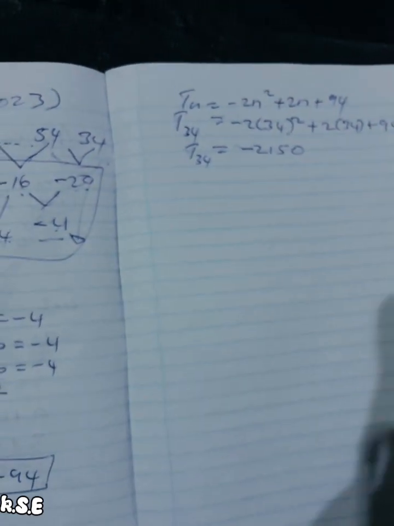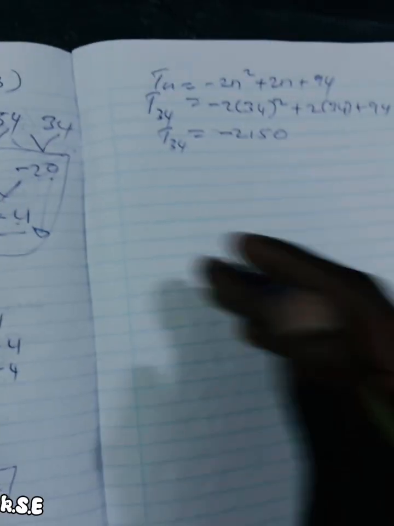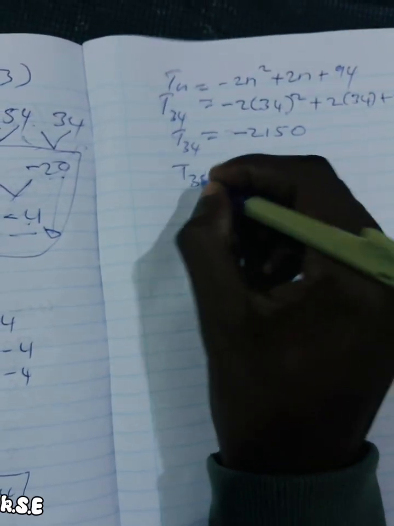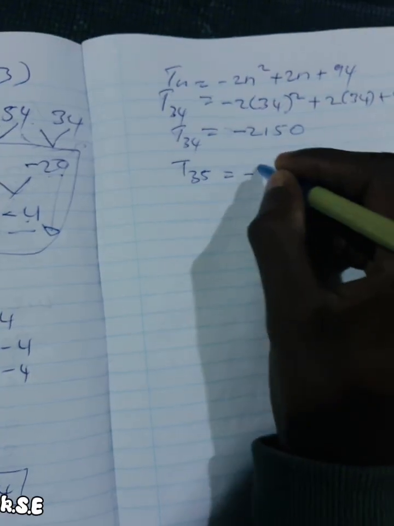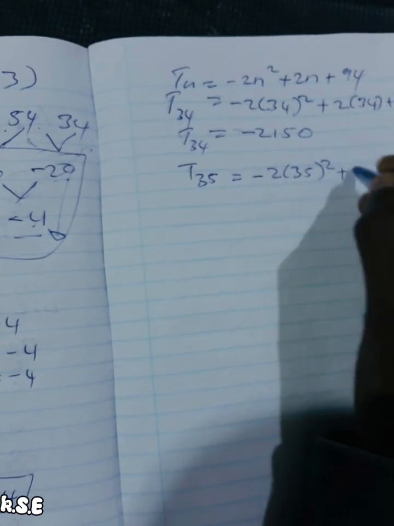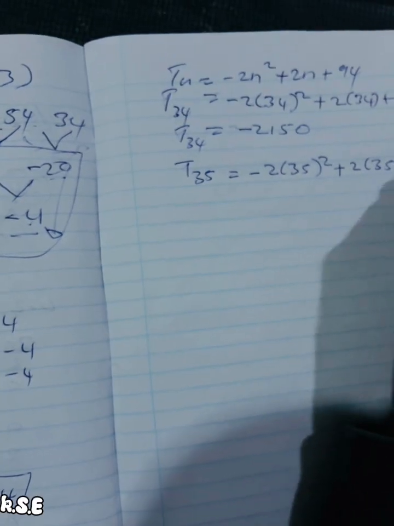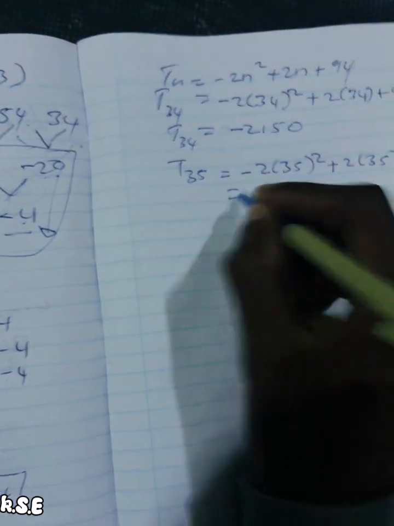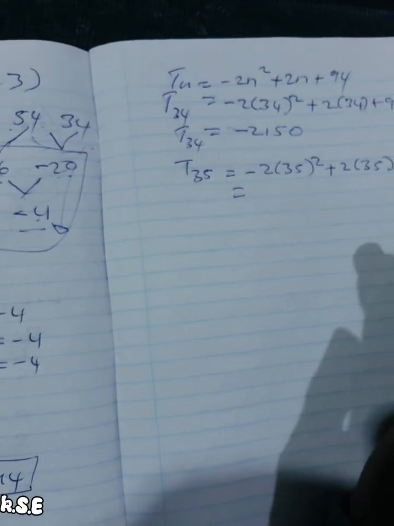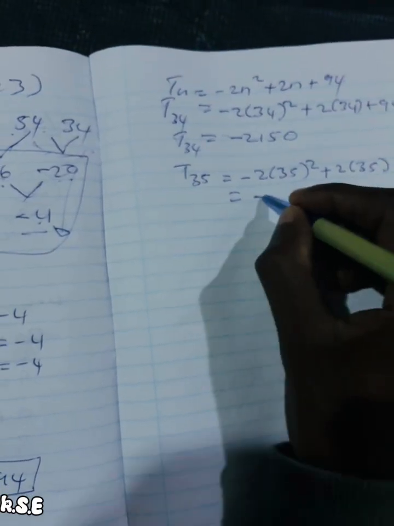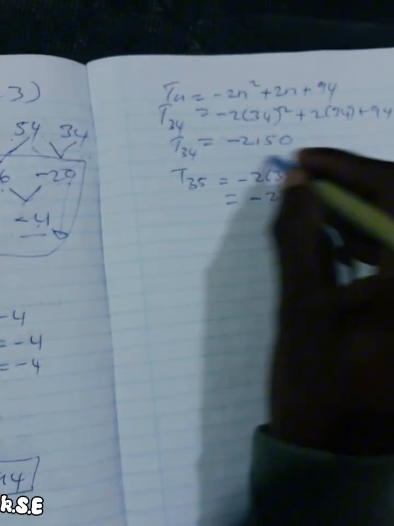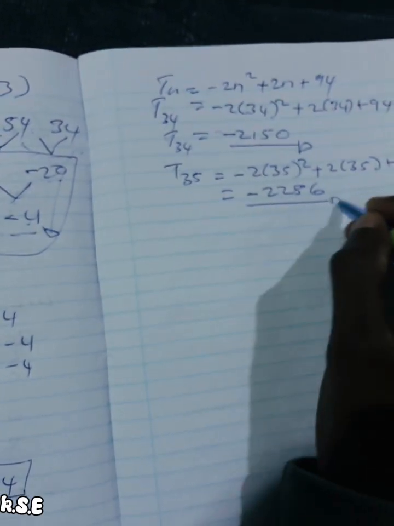Then we do that again for the next term. They say two consecutive terms, terms that follow each other. So we're going to say term number 35. We do the same thing. We substitute: negative 2 times 35 squared plus 2 times 35 plus 94 equals. Put this in a calculator and see what you're going to get. We're going to get negative 2,286. So we got our two consecutive terms.